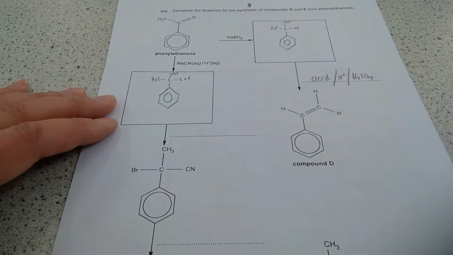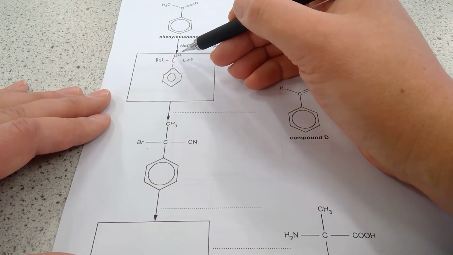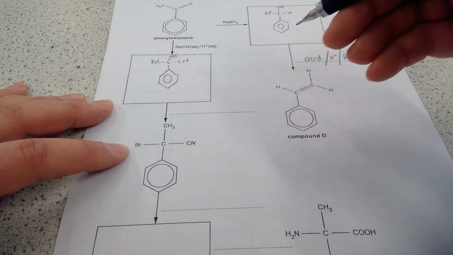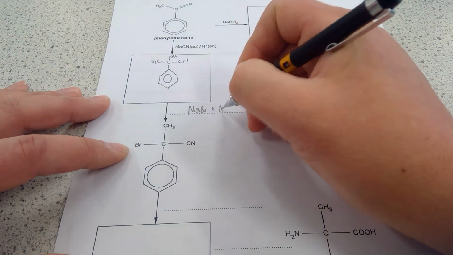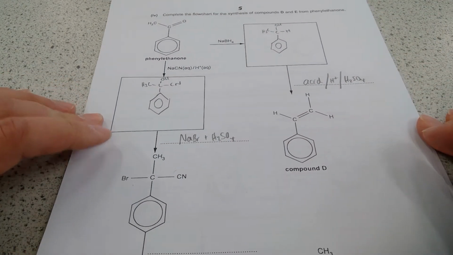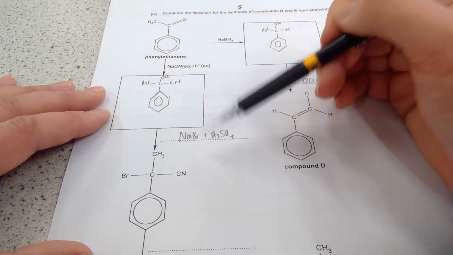Okay? Now, this is a substitution reaction. Again, it's year 1. How do I change an alcohol to a haloalkane? Well, I need sodium bromide. I need sulfuric acid. Okay? So far on this synthesis route, we've got year 1 reaction here, and a year 1 reaction there as well.